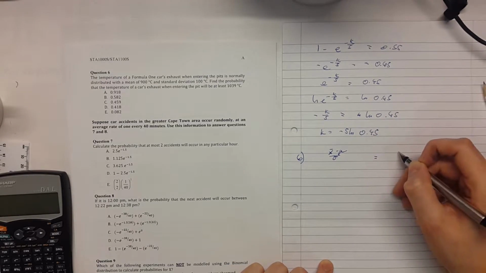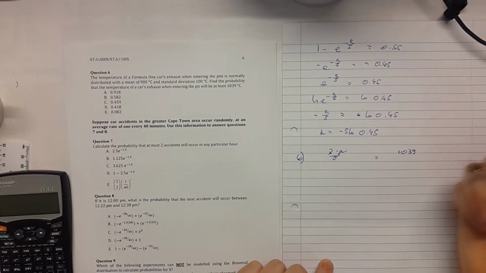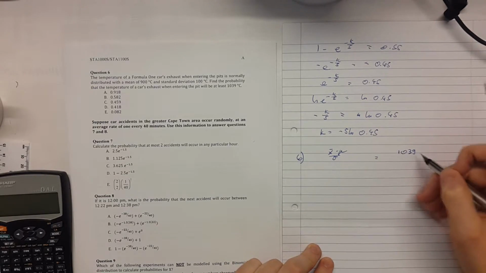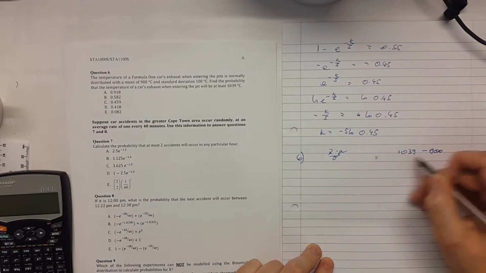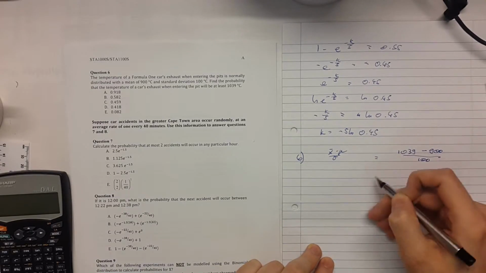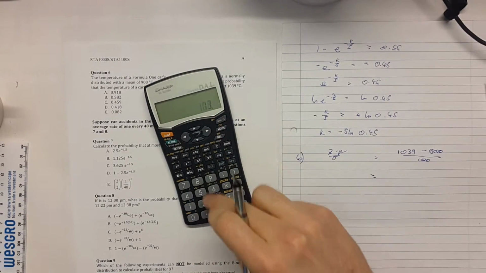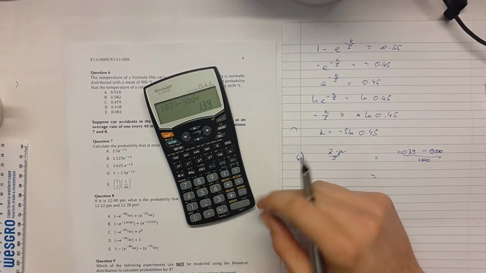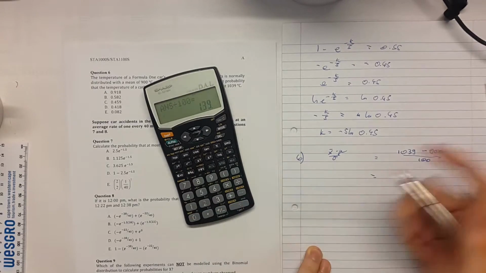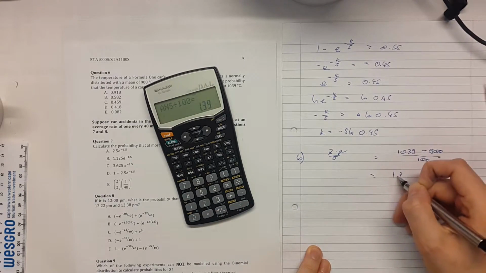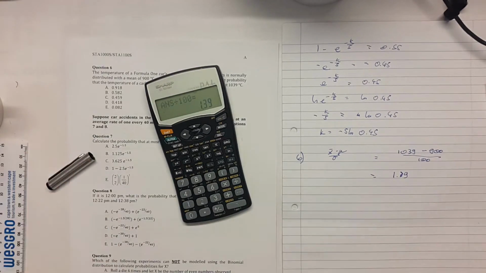We have x bar, which is the x value that we're checking. Sorry, popping in our x bar minus 900, the mu, over 100. We can pop that into our calculators and find out what that is. 1039 minus 900 divided by 100 is just equal to 1.39.